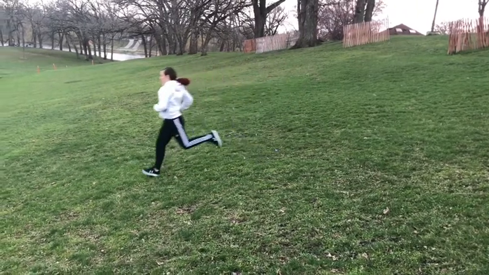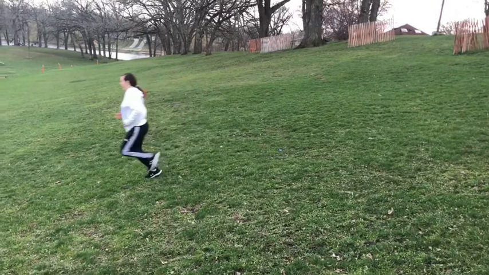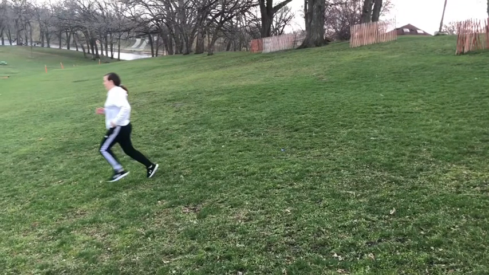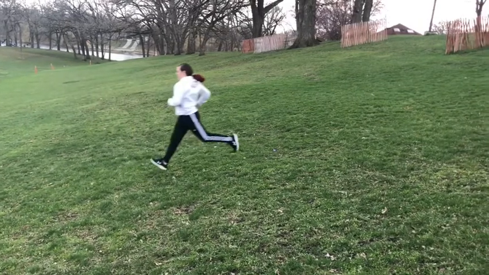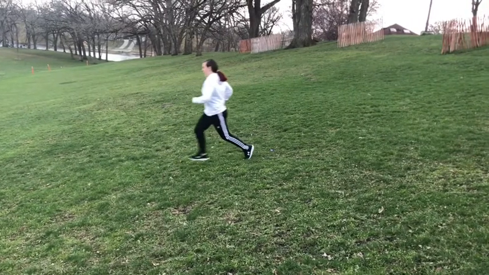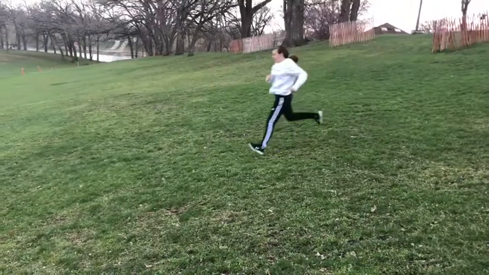And so what we want to do in this video is talk you through how to avoid this overstriding, which is very common. In fact, about 85% of you do this. If we can work on teaching you how to navigate this better, you'll reduce your risk of injury and you'll actually be able to perform better on a hill.